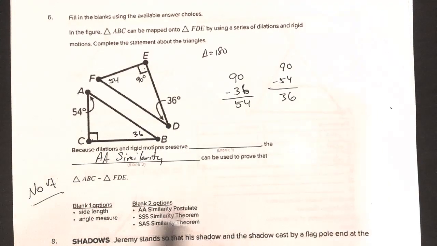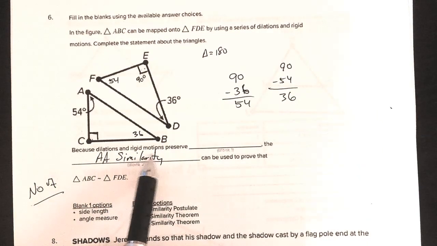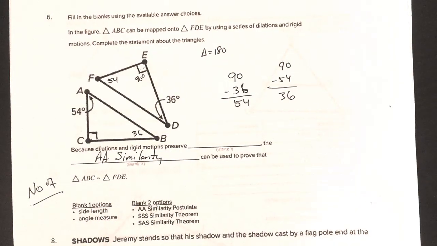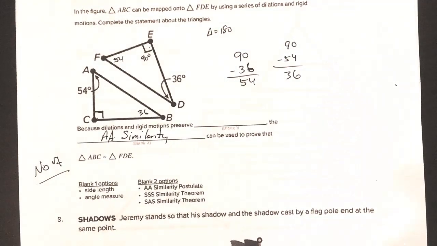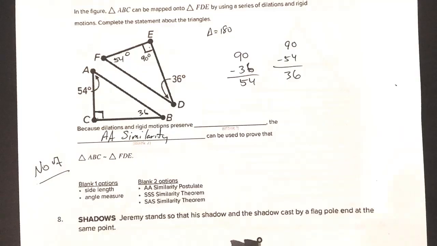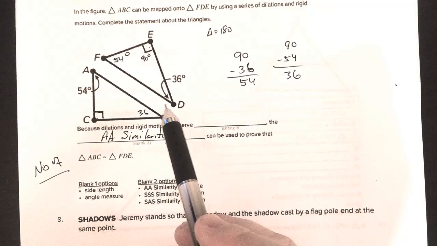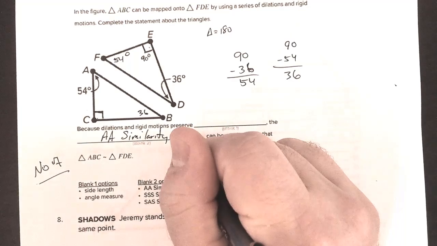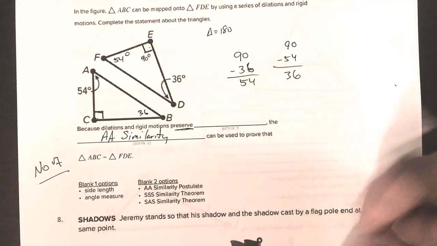So, because dilations and rigid motions preserve, your choices are side length or angle measure. Well, I hope by now we've talked about angles enough that, remember, a triangle, the angles stay the same. It just may get bigger or smaller, but the angles, and that's where preserve comes in. They stay the same.